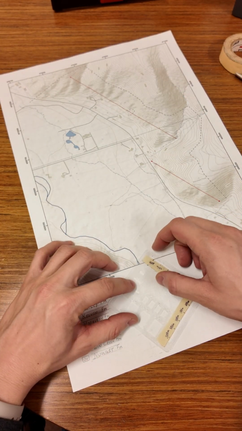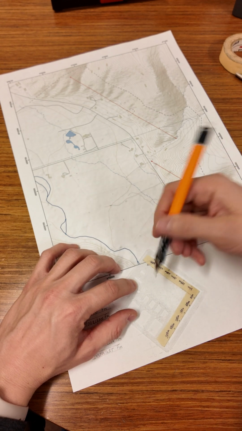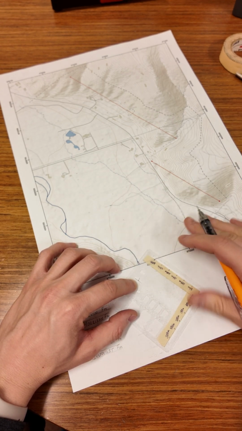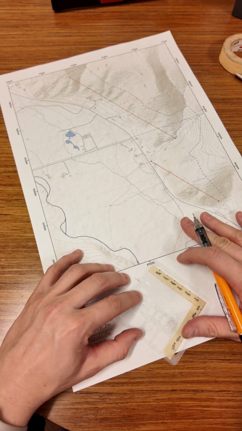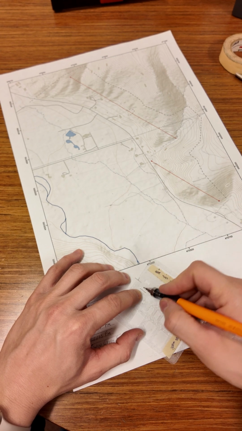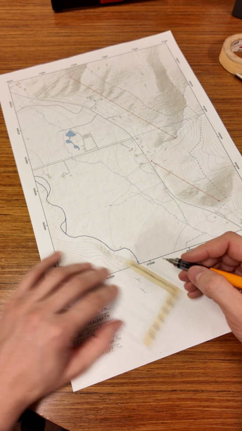I'm going to start my strike and dip symbol a little higher up. Put my overturned right below it.